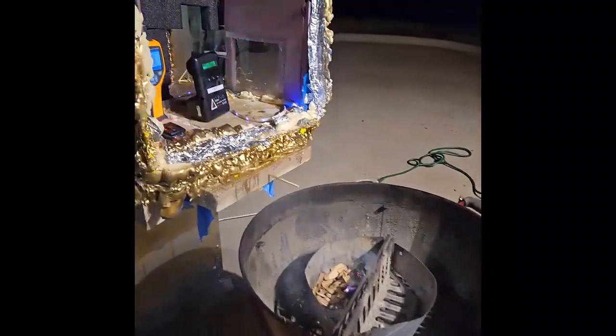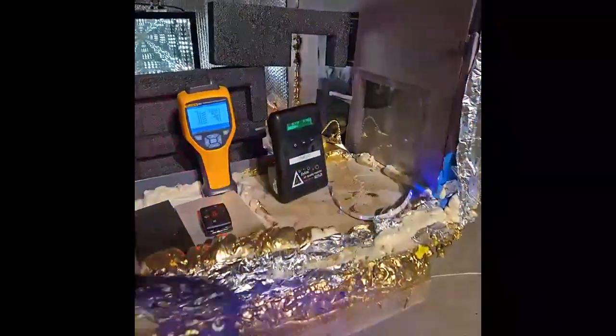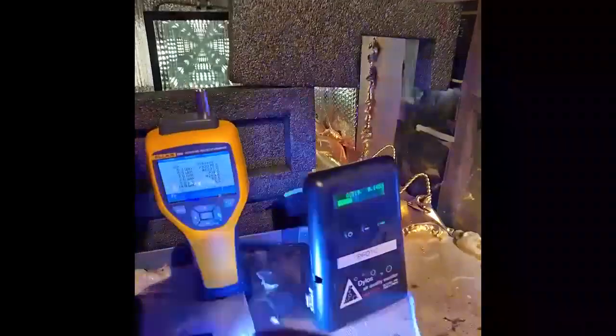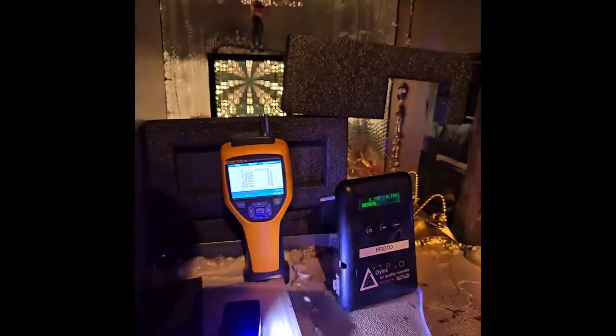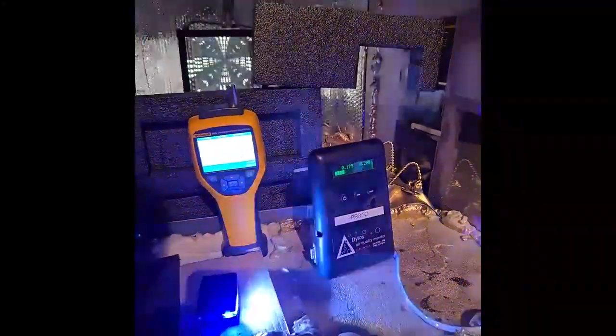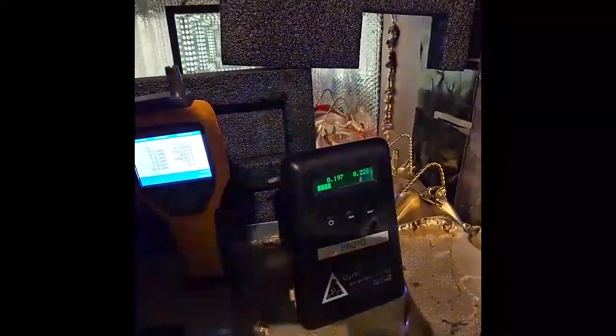Now it's blowing into the garage. Oh, we finally got something in here. So let me run the Fluke now. Yep, we're finally getting infiltration.